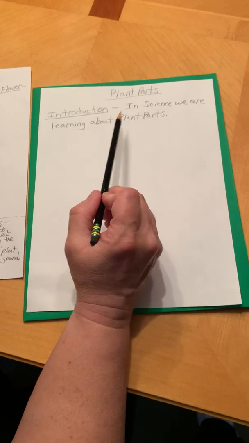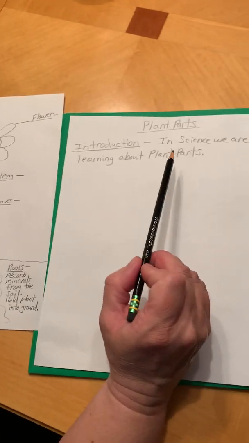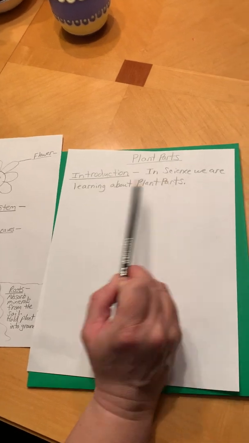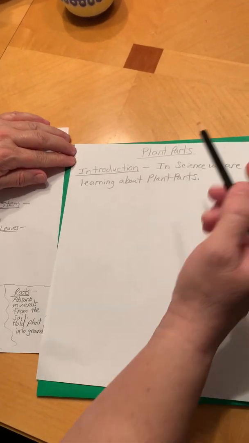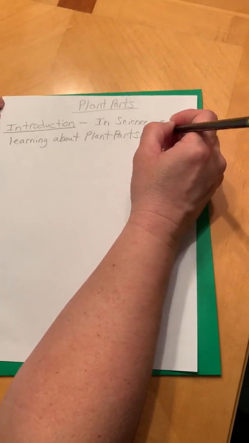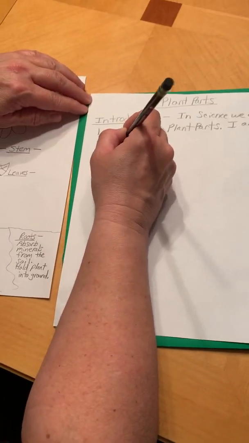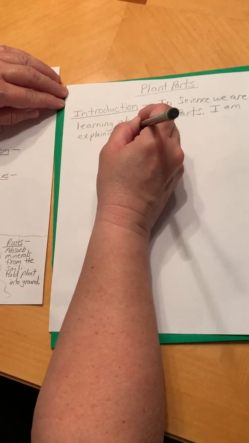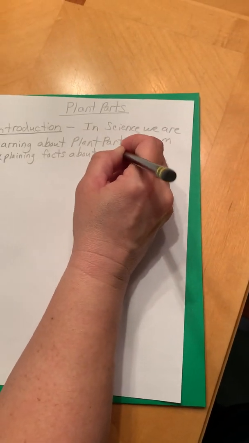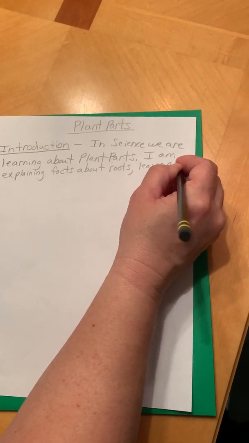So, for example, if you chose, you don't have to choose those 3, you can choose any. But if you chose those 3, then your introduction would be something like, in science, we are learning about plant parts. And then I am explaining facts about roots, leaves, and stem.